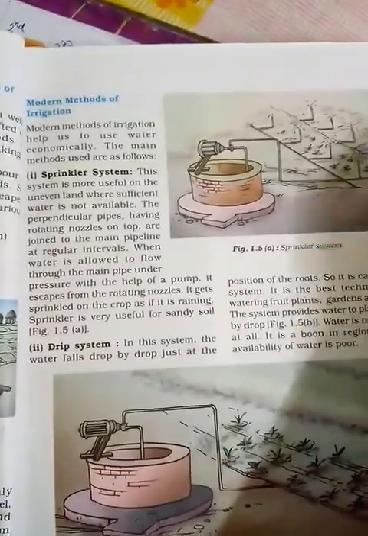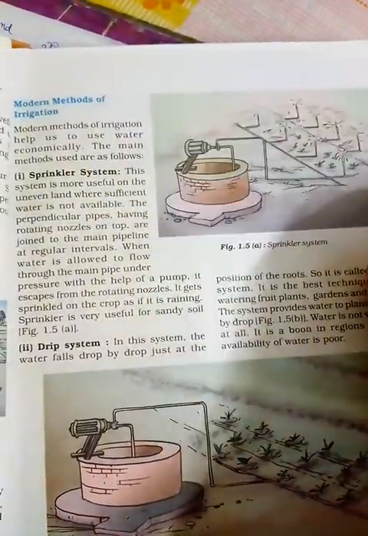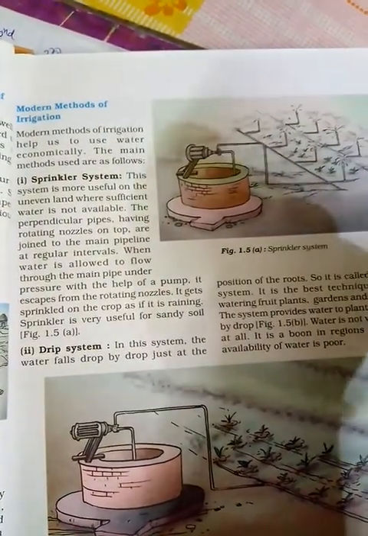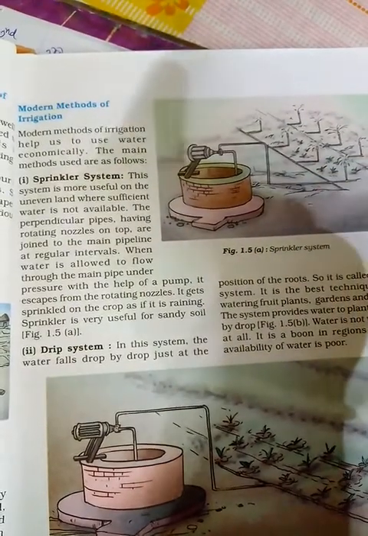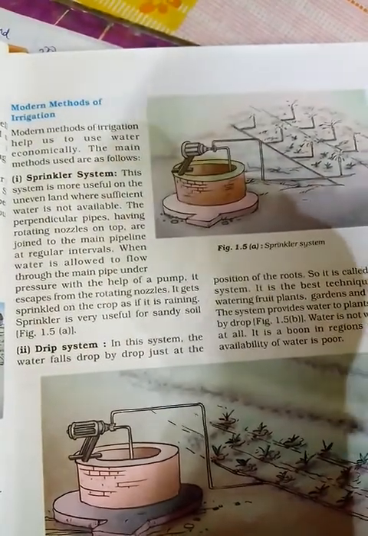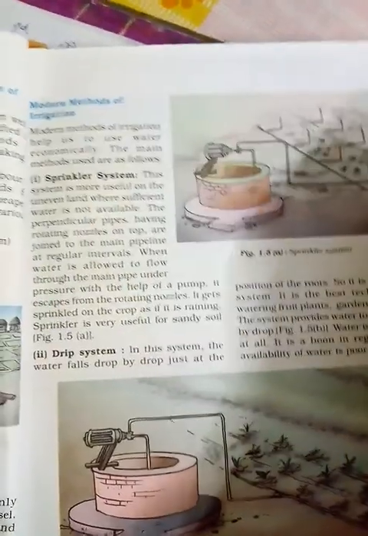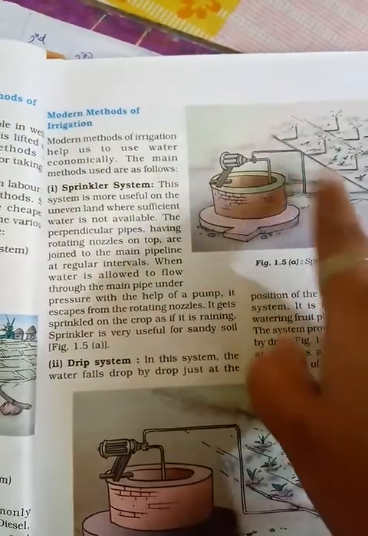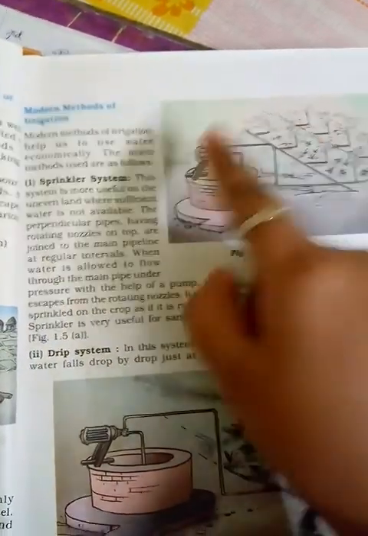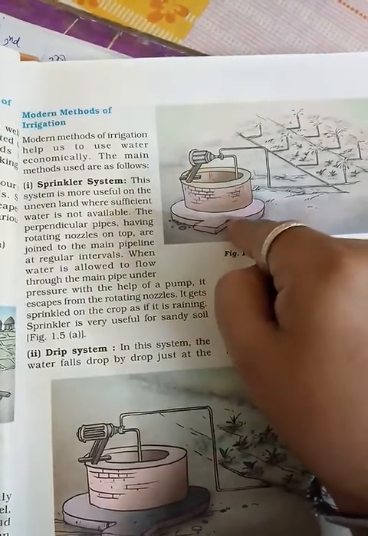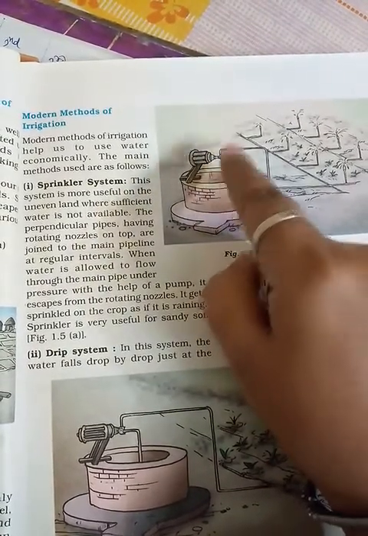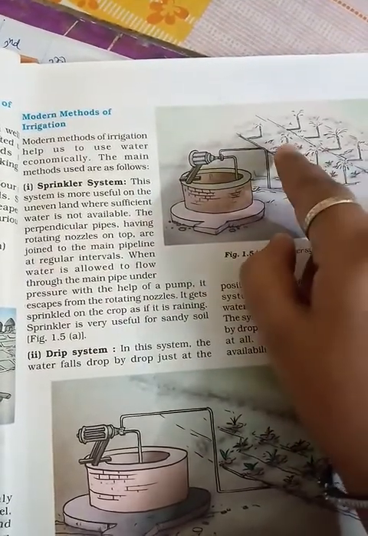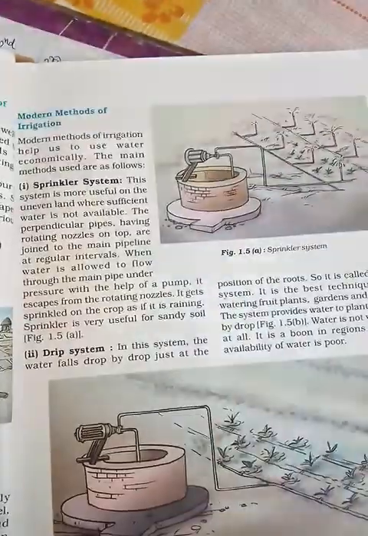Now, in today's world, we follow modern methods of irrigation. Number one is the sprinkler system. In this system, there is a perpendicular pipe which is attached to many other pipes which have a rotating nozzle at the top. You can see in the figure there is a main pipe and a number of other small pipes connected to it. This is the water pump that pumps the water from the well to the main pipe, and this water is then allowed to flow into the other sub parts.